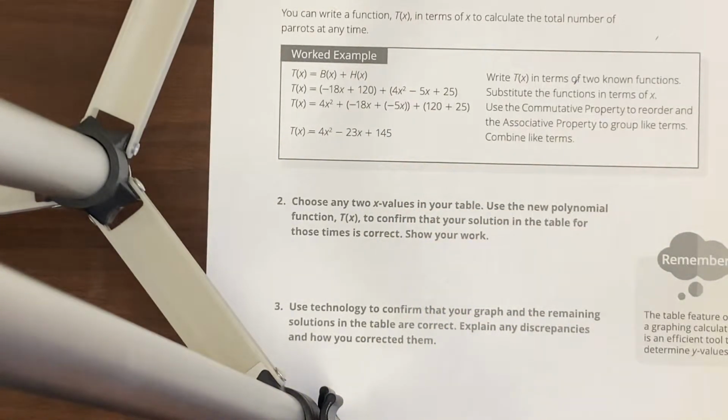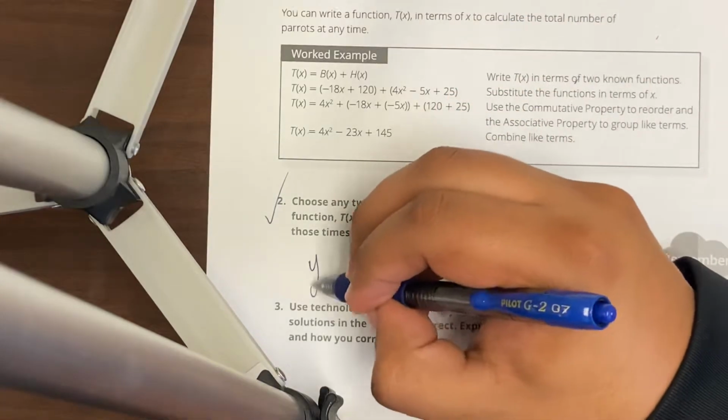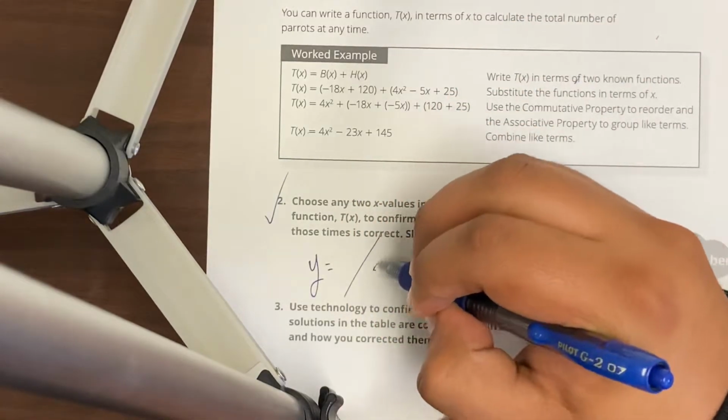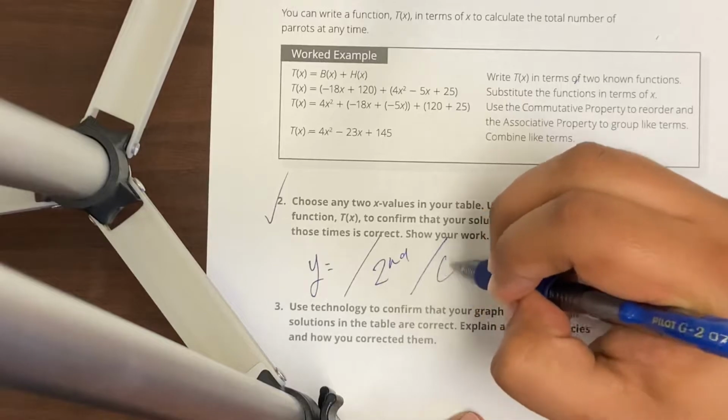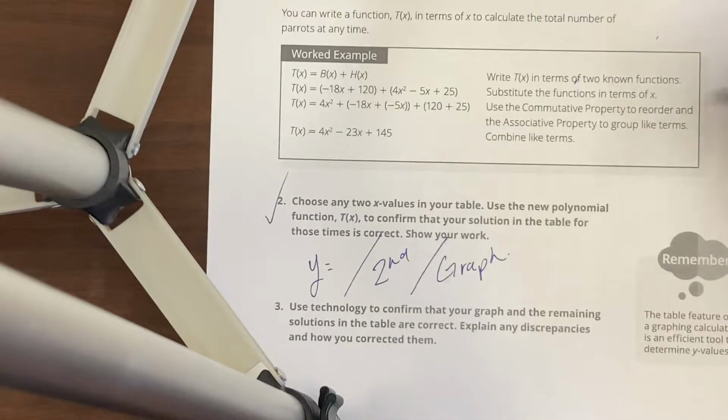Choose any two values in your table. Use the new polynomial. We just did that. Thank you, Mr. Ramirez. You're gonna make sure we always use y equals second graph to look at tables. Then use technology. We already did that. Check mark, check mark. We're kicking some butt. Let's keep going.